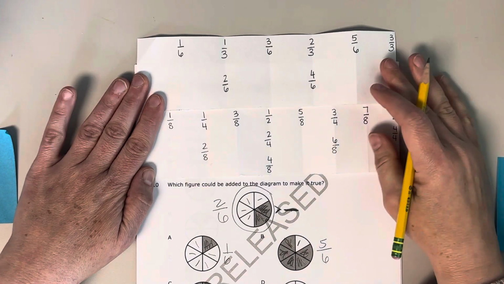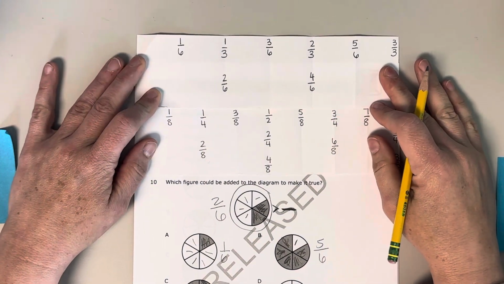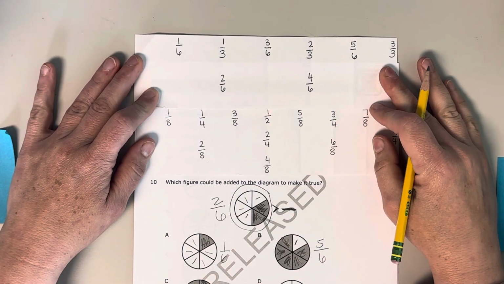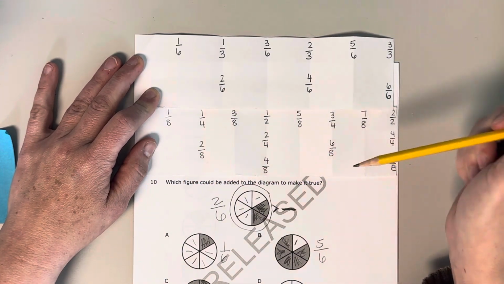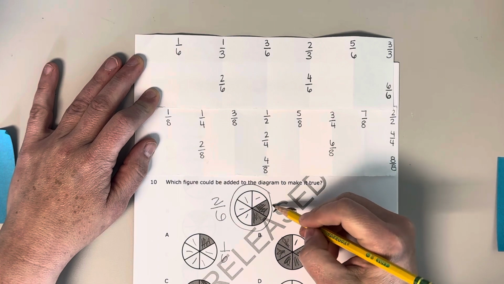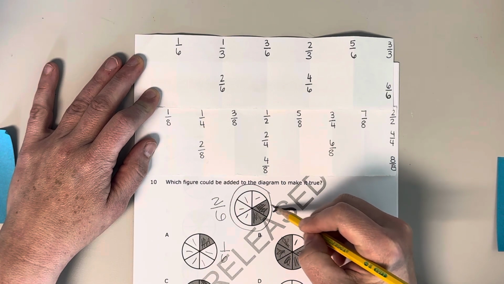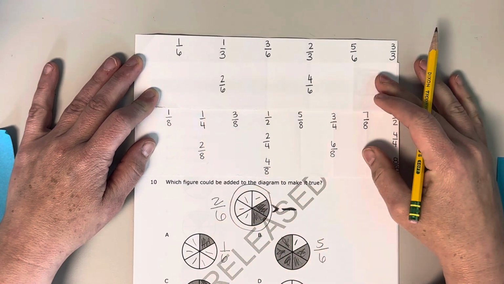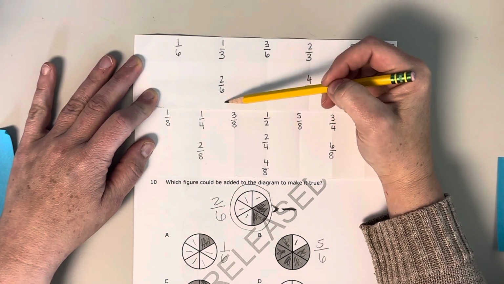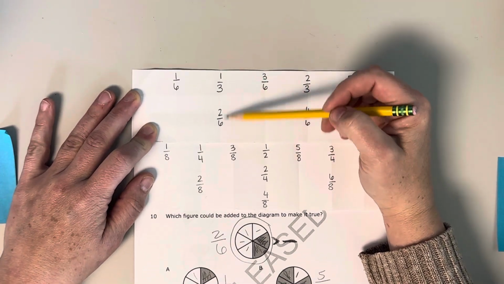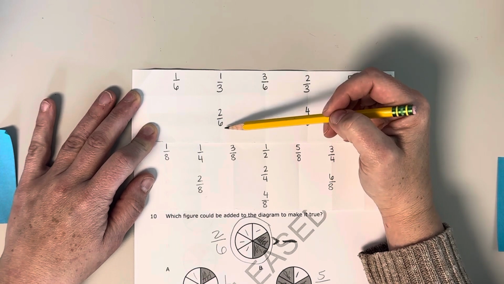The next thing we need to do is decide if we can use our number line for this. So which fraction could be added to the diagram to make it true? We need this one to be bigger. We need it to be greater than. So which fraction is smaller than 2/6? Let's look. Here's 2/6 on our number line. Okay, so which fraction is going to be smaller than 2/6?